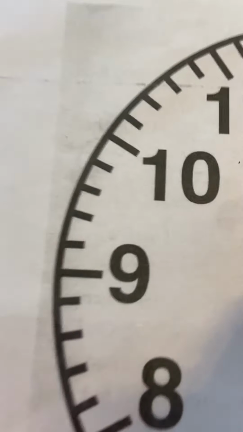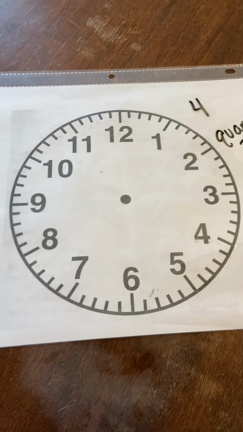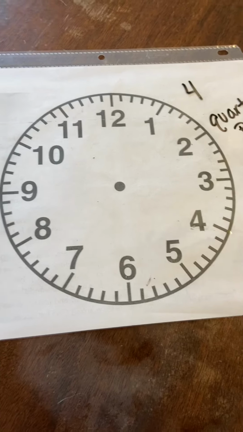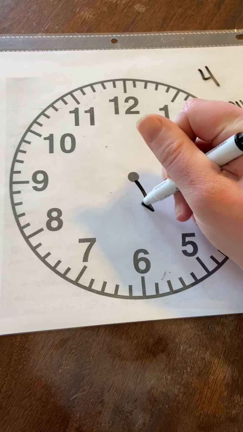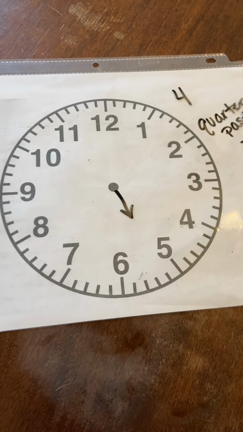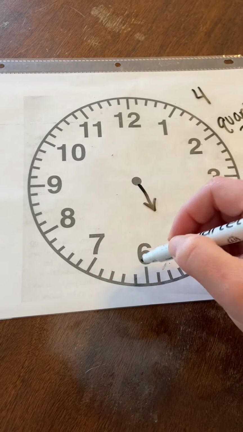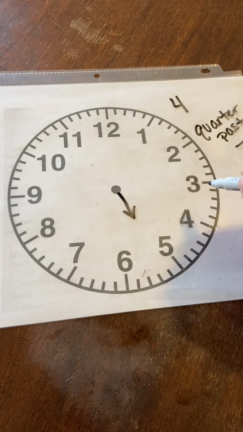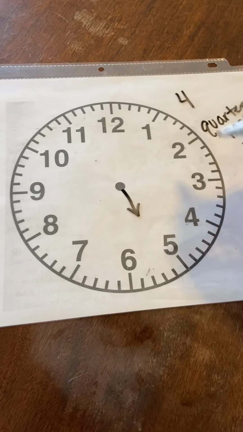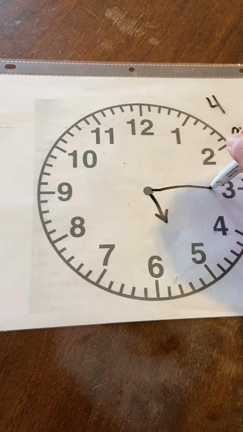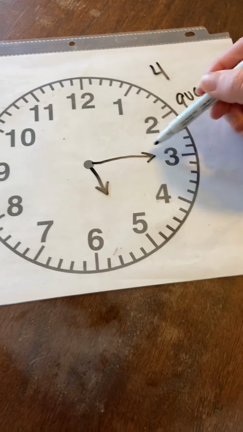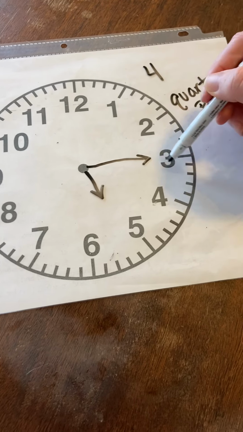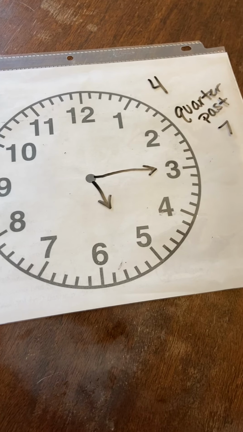All right, let's say I want to do quarter past 5. Well, my hour hand, I know, is going to need to go just a little bit past my 5. But if I can imagine my clock being split into 4 quarters, my first quarter is going to end right here. So that's where my minute hand is going to point. And if you're not sure, you can always count. 5, 10, 15. That's where my minute hand should land, if it's quarter past something, on the 15.